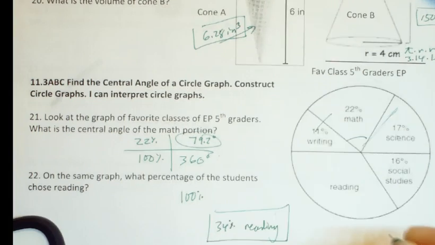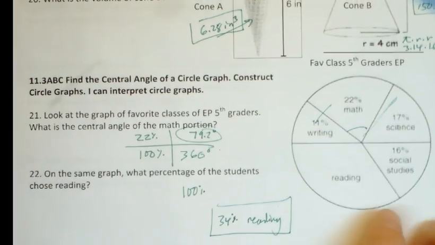Miss Palenka must be teaching reading because they all want to be in reading. Not. Oh, it'd be interesting to look at that data.